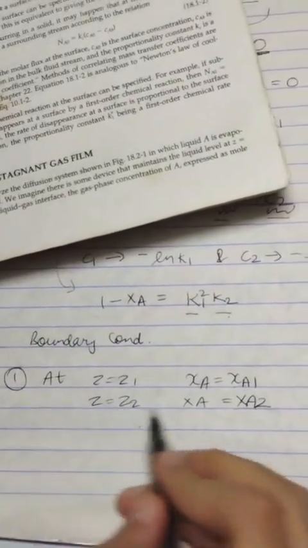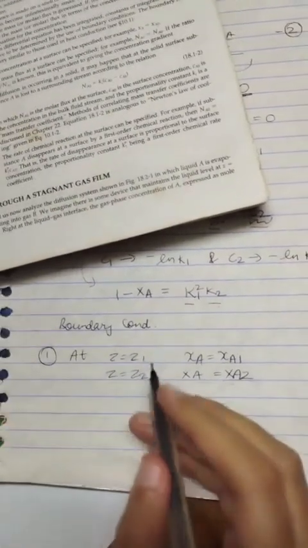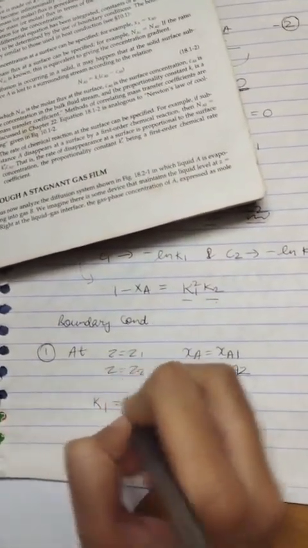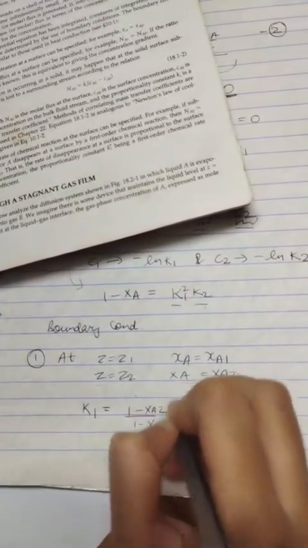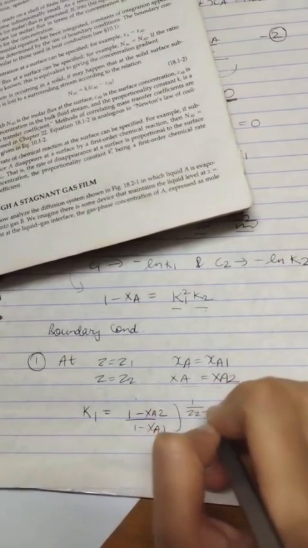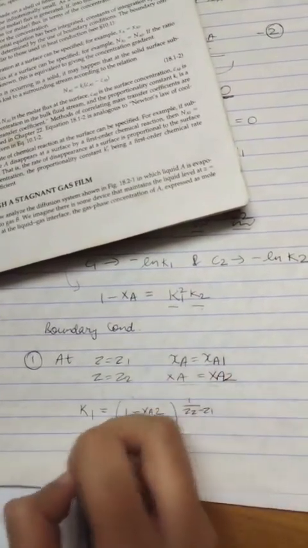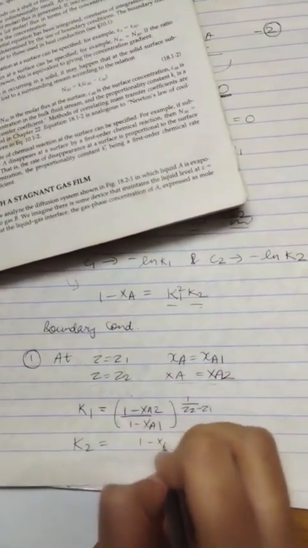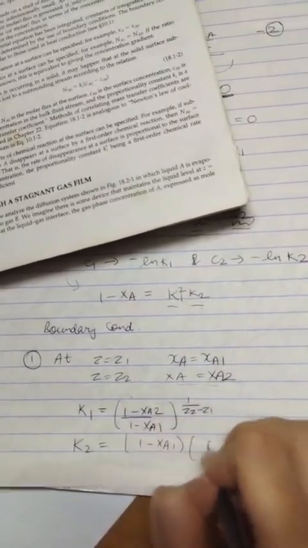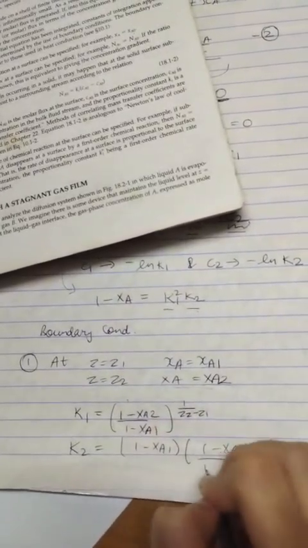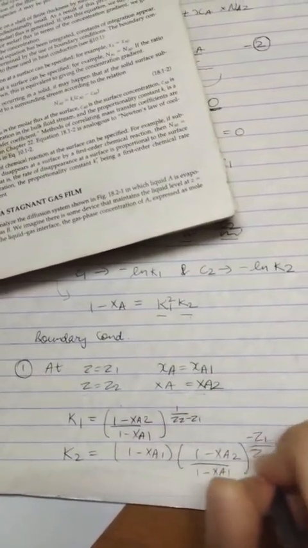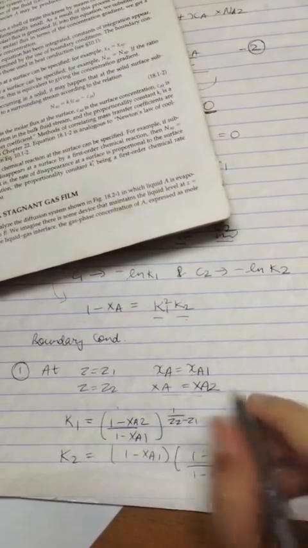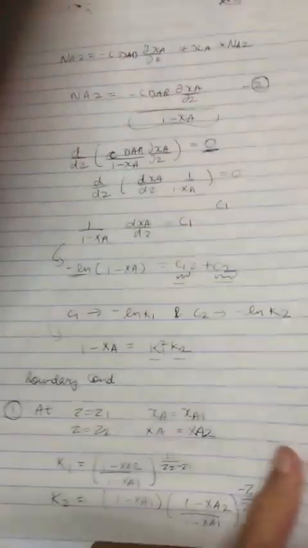So we will put these two boundary conditions in the equation and we will get the value of K1 as 1 minus xa2 upon 1 minus xa1 raised to the power 1 by z2 minus z1, and similarly we can get K2 as 1 minus xa2 upon 1 minus xa1 raised to the power minus z1 by z2 minus z1, so that our problem solving would be much easier.